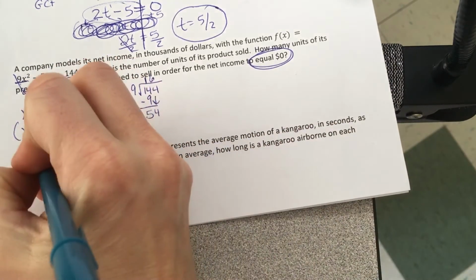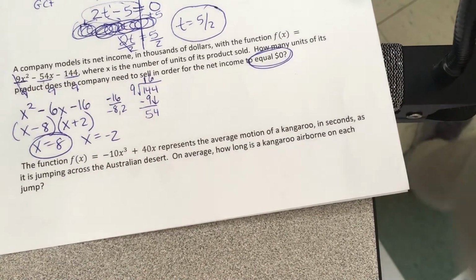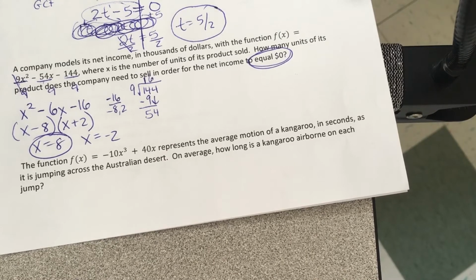Which one do I want? 8. Why does this one have to be positive? All right, you can have negative money, but what does it say X is? X isn't money. X is the number of products. Can you have negative products? No. Okay. All right.